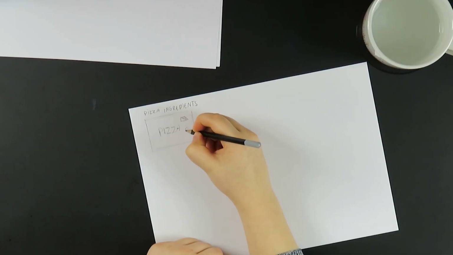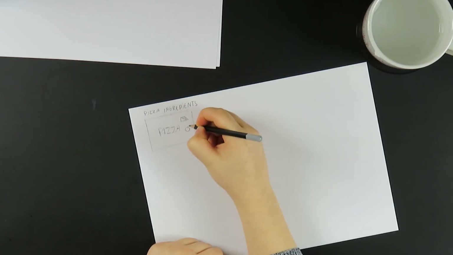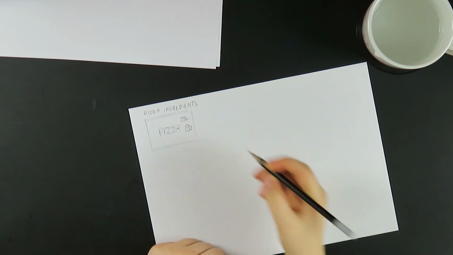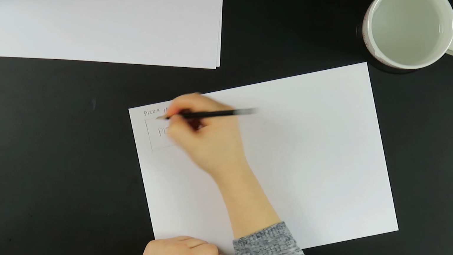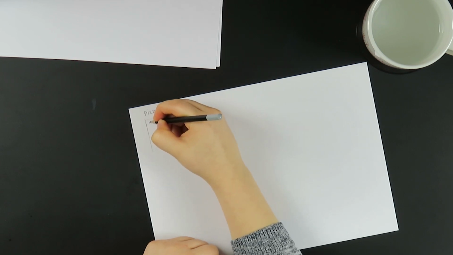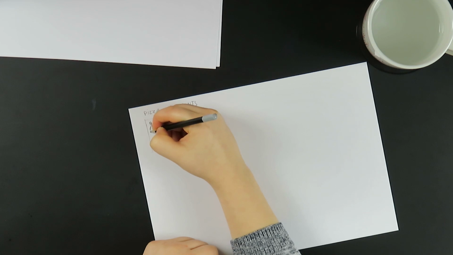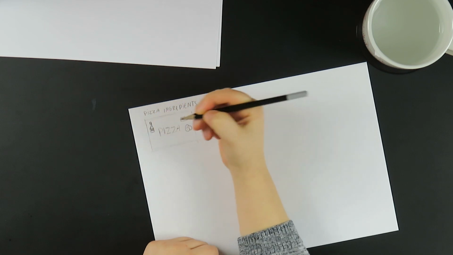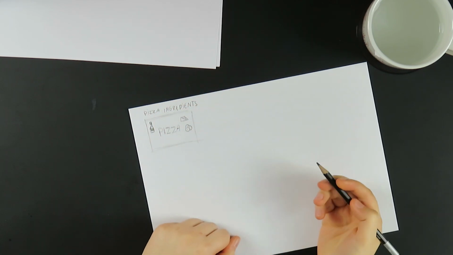And I also like salami on my pizza. So I'm going to draw little round salami slices. And some hot sauce. And let's see.